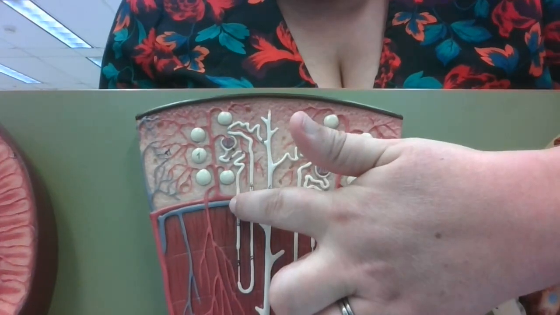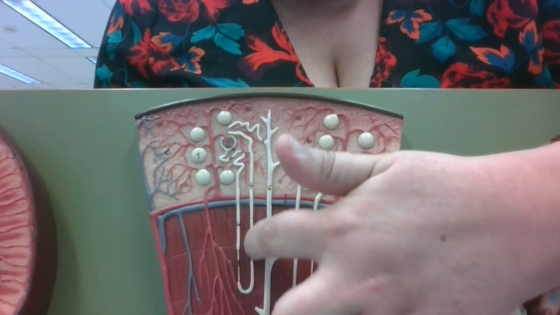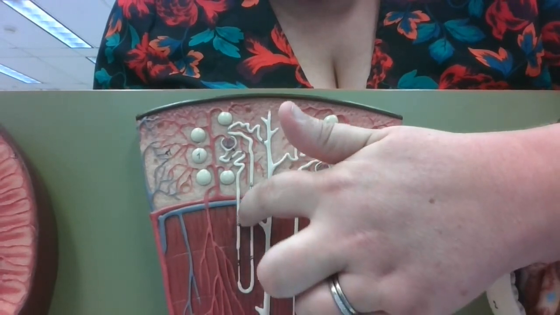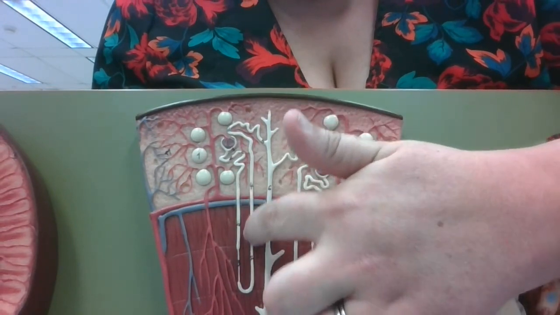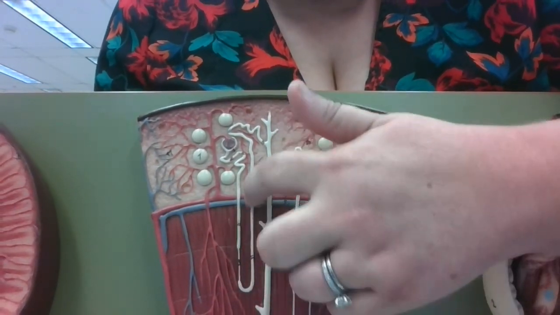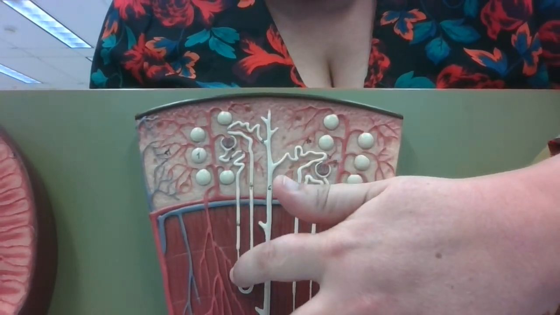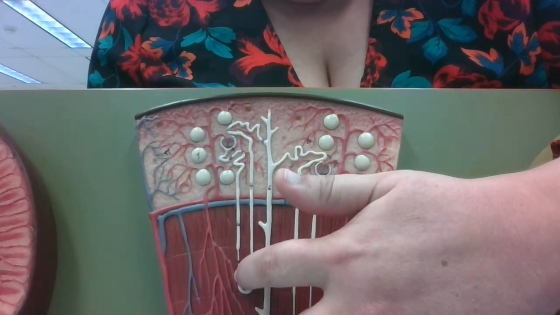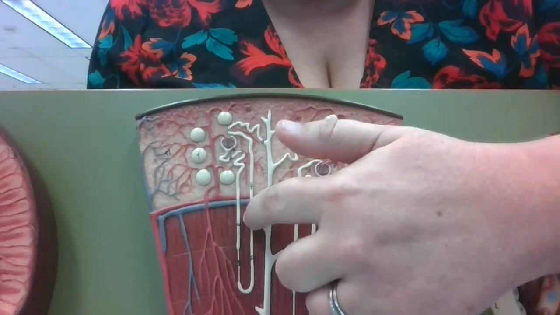Then you go down here, and there's this part. Kind of make a U-turn. This is your nephron loop. So you might hear it's loop of Henle, but nephron loop. You have a descending side because you're going down, and then you make the U-turn, and you have an ascending side because you're going up.